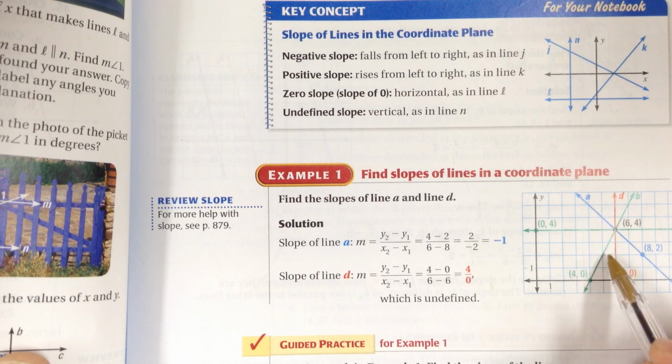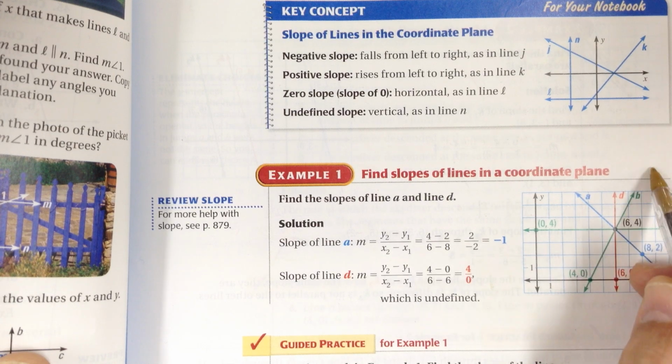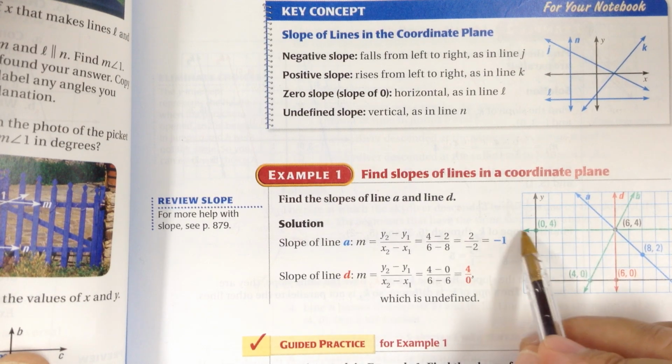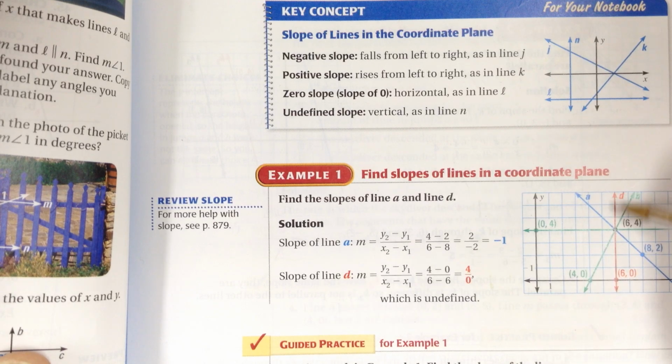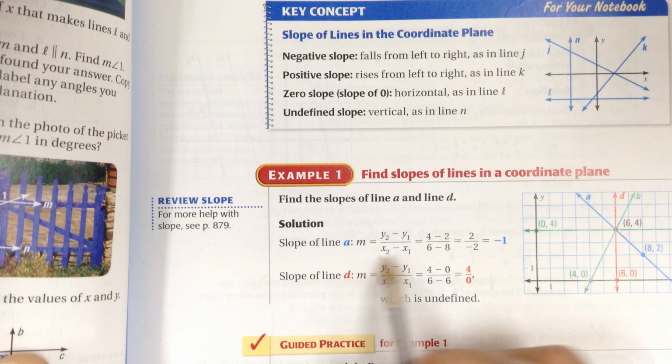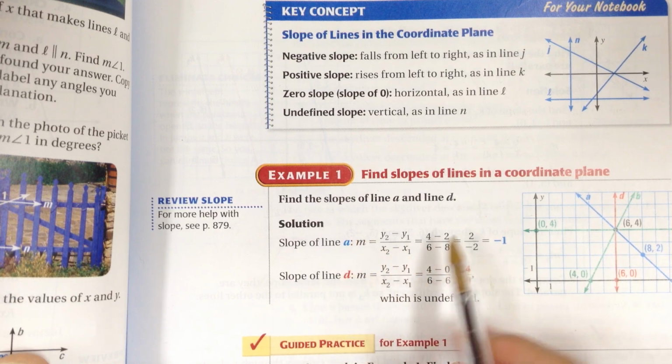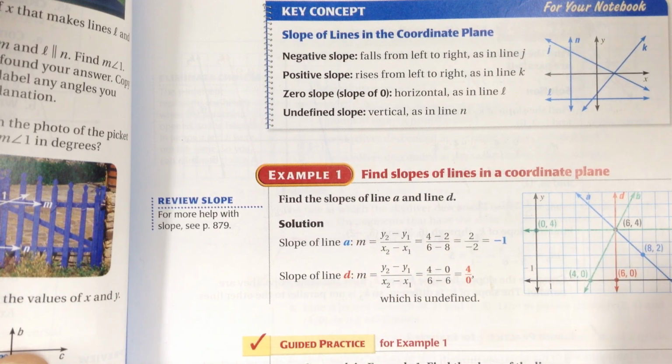This one you can go from here to here. So go up 2 over 1. So you go up 2, so 2 over 1, so the slope is positive 2. And this one, the slope is 0. This slope is infinite, right? Or undefined.